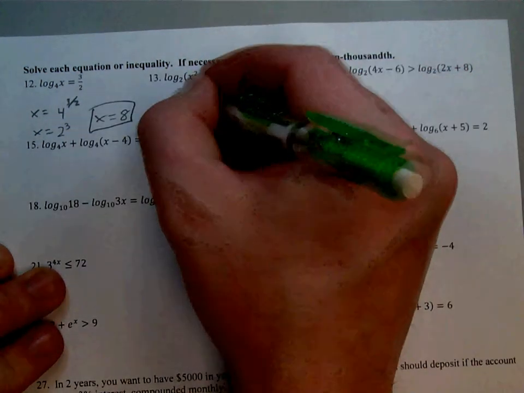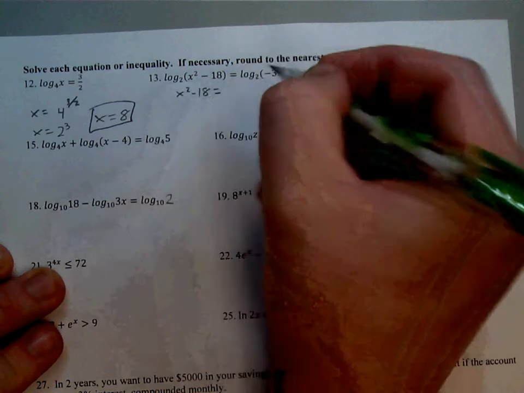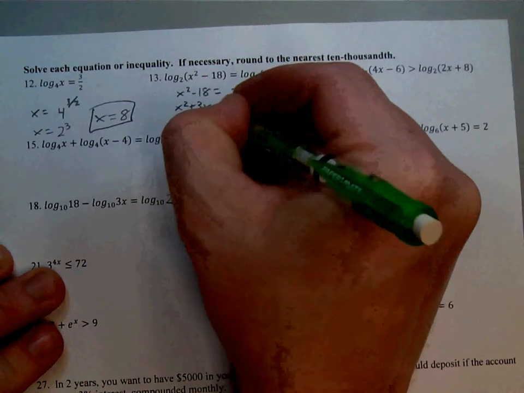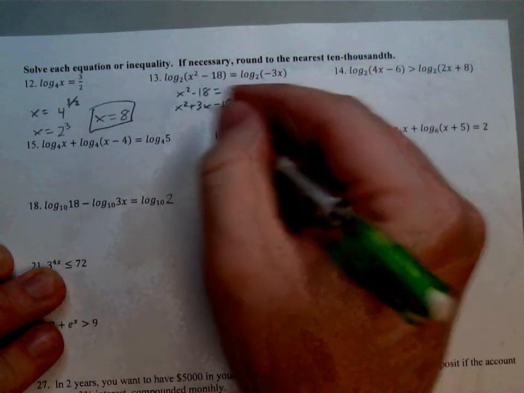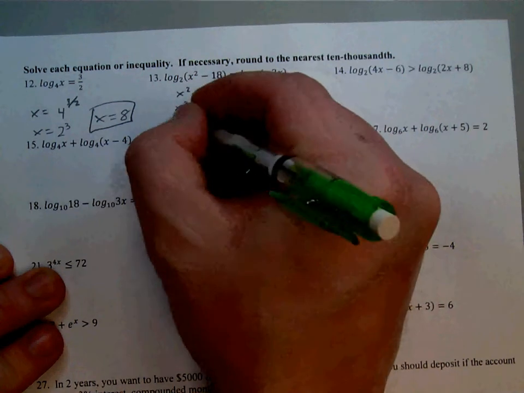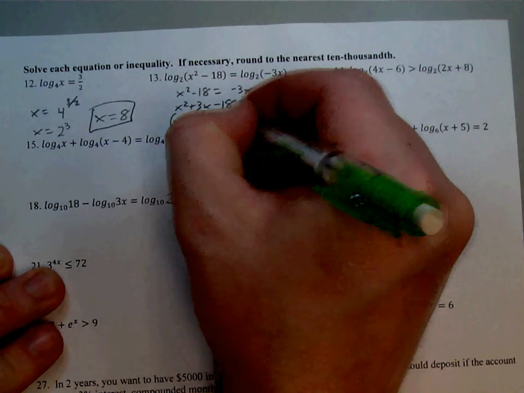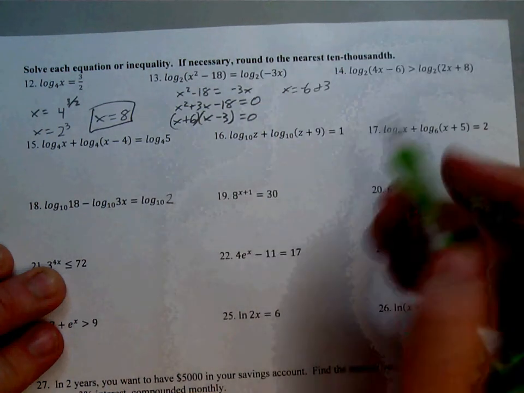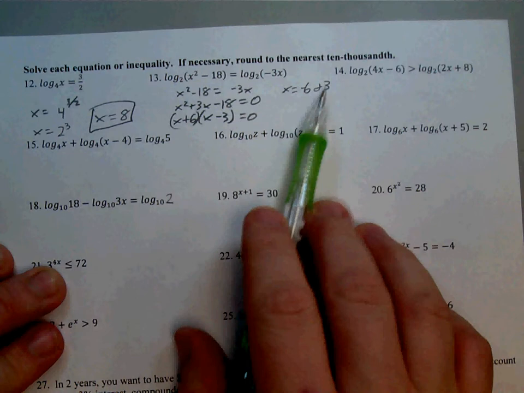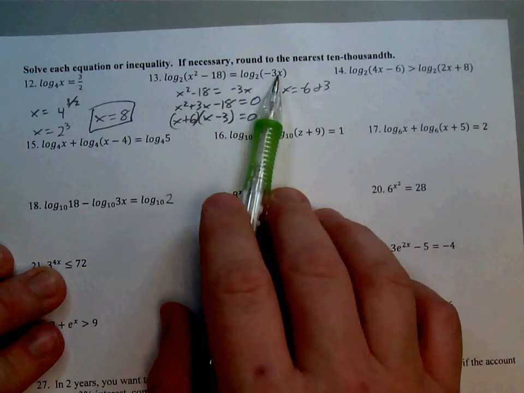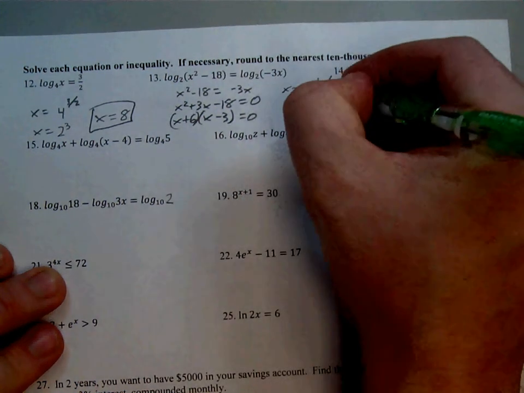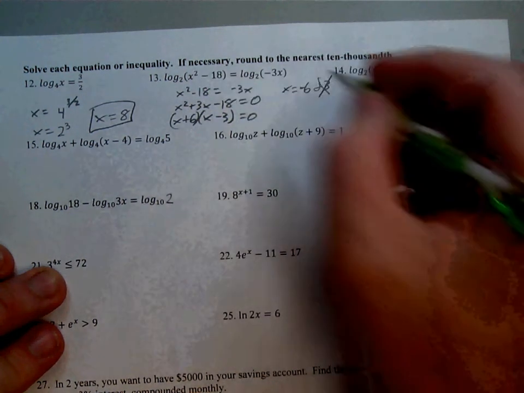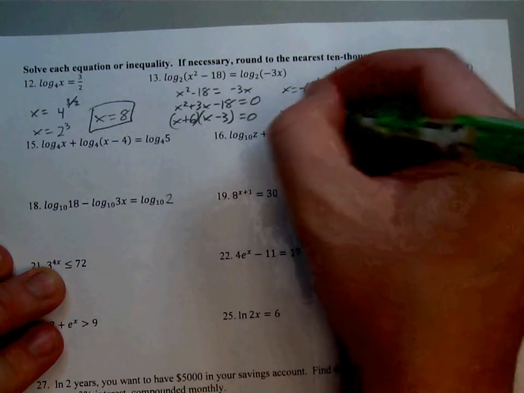Here I can drop both logs, so I know x squared minus 18 has to equal negative 3x. I'm going to add that 3x over. Attempt to factor this. 6 and 3, x plus 6, x minus 3. So then I get x equals negative 6, and x equals positive 3. But then I want to consider, actually when I use 3, negative 3 times 3 would be negative 9. That one's not okay. Negative 3 times negative 6 will work. Negative 6 squared minus 18, that was going to work. So x equals negative 6 is the only answer.